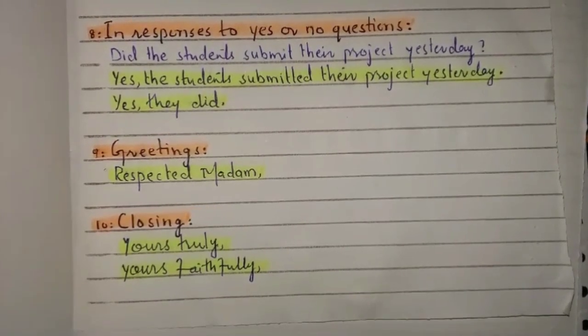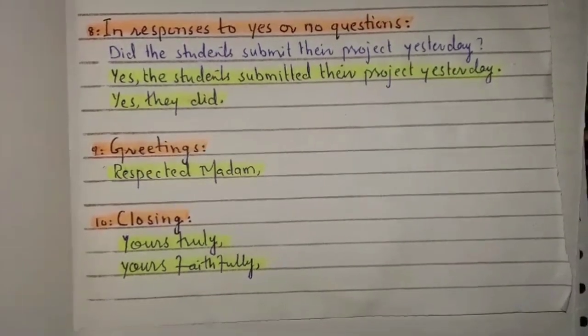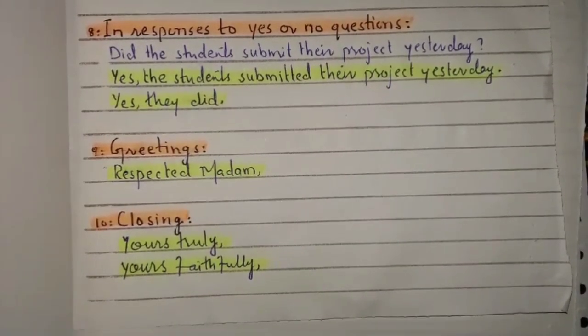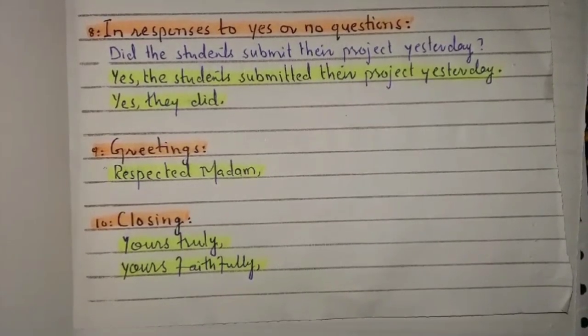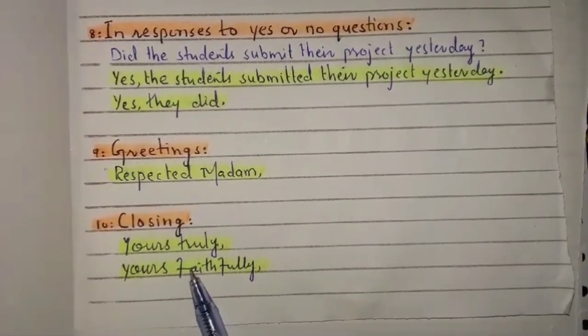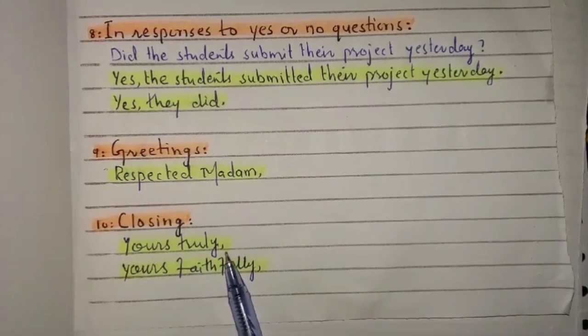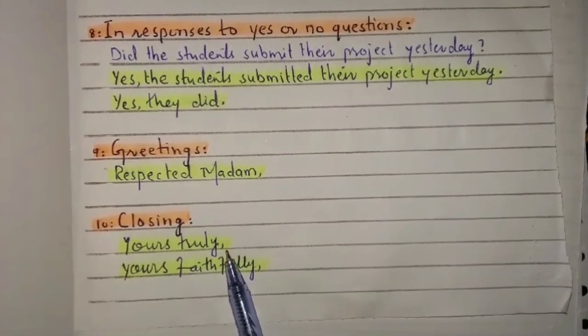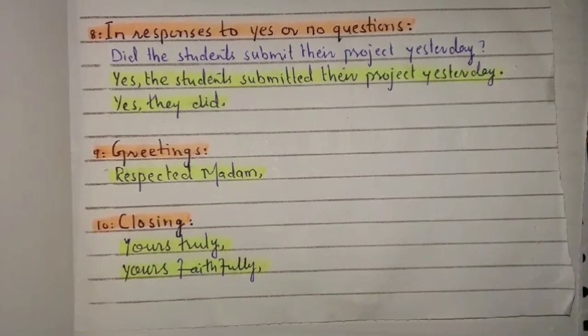Number 9 is that in greetings, like whenever we are writing application, we write respected madam, then we have to add comma. And in closing, like whenever we are writing any application or letter, how we have to close is that we have to write yours truly, then we have to add comma. Okay, what most of the students do is we add comma just after or, and this is the wrong one.